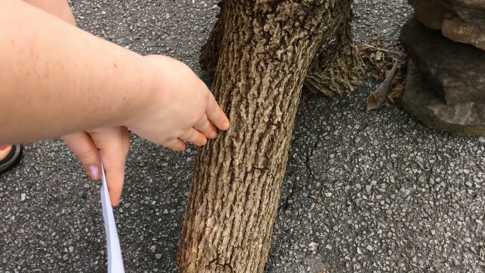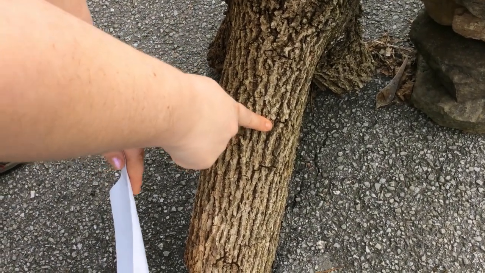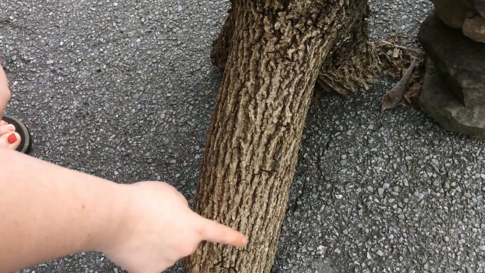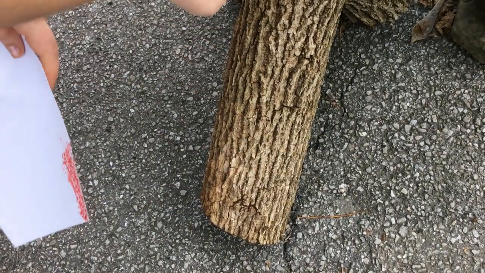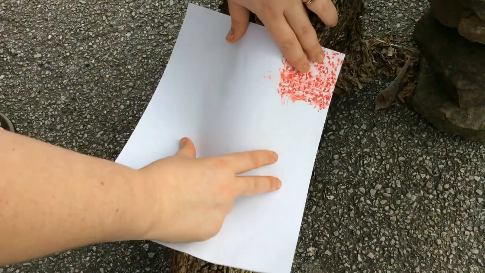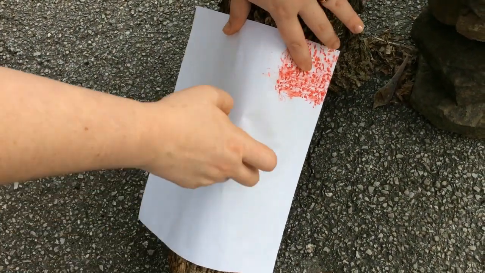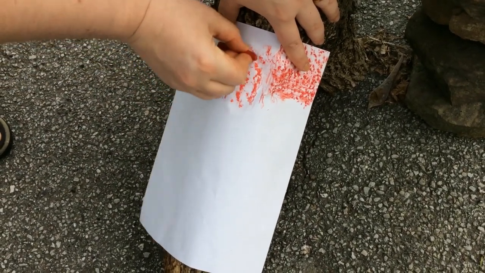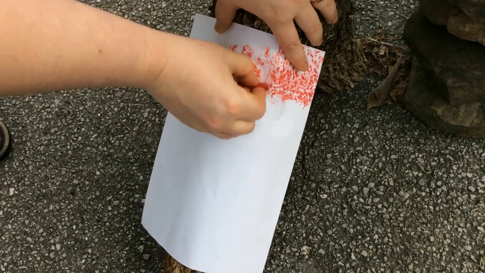Okay, boys and girls, another really great thing that you can use are trees or logs. So let's see, I'm going to look for a place that I think looks interesting. This looks a little flat to me. This has got some interesting things going on. So I'm going to lay my paper over the surface, and I'm, again, holding it really still. And let's see how different texture number two is from texture number one.